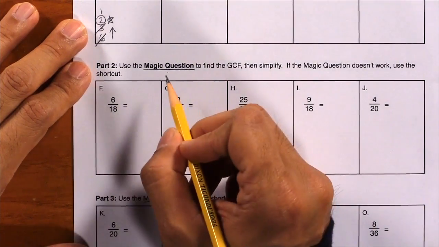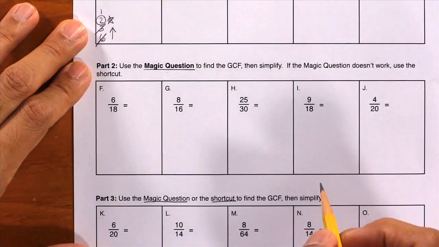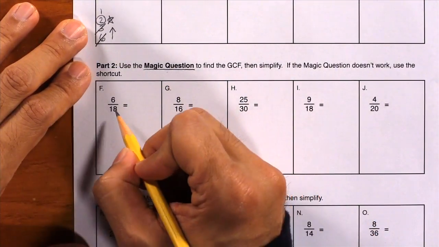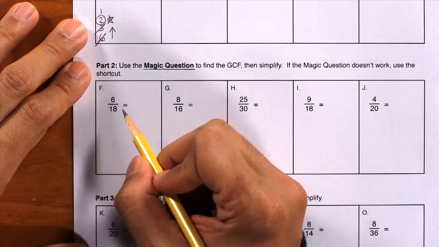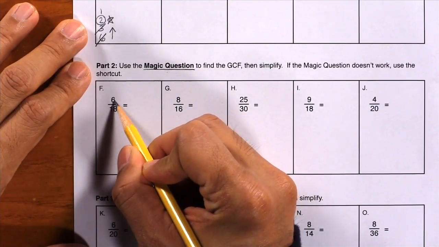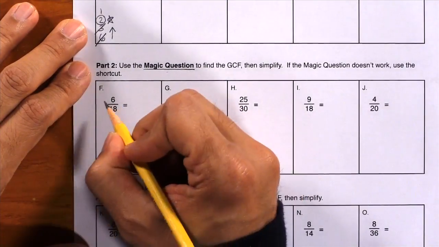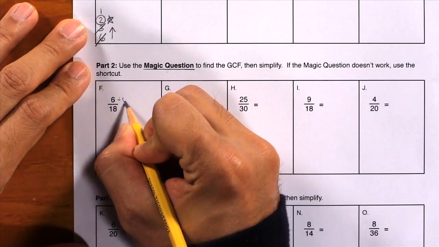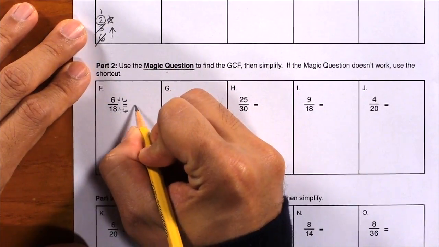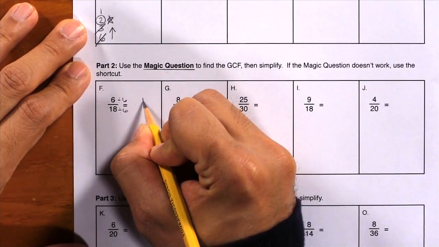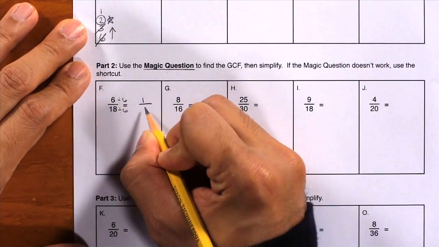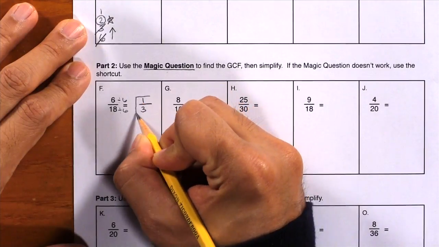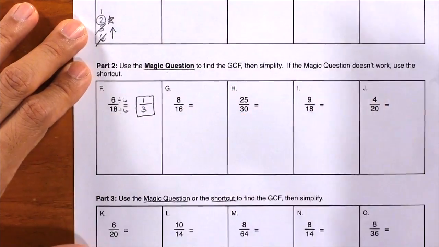Now let's take a look at an example from part 2. Here, we're going to use the magic question to find the GCF. So, larger number divided by the smaller number. Can you do 18 divided by 6 evenly? Answer is yes. So, the GCF is 6. Write divide by 6, divide by 6. 6 divided by 6 is 1. 18 divided by 6 is 3. And box your answer of 1/3.